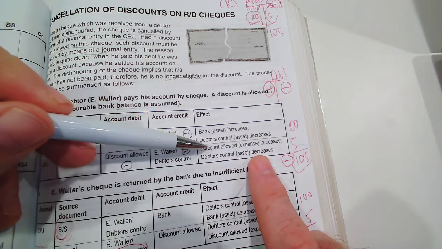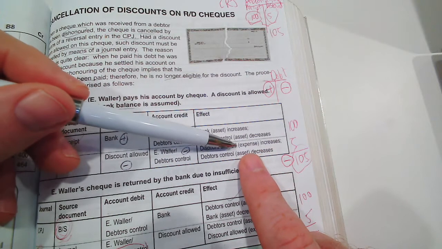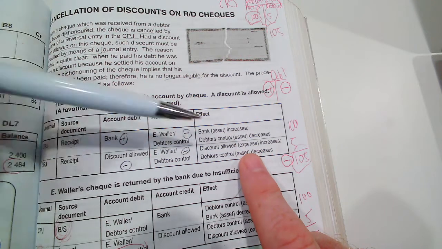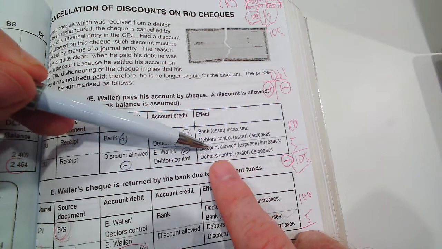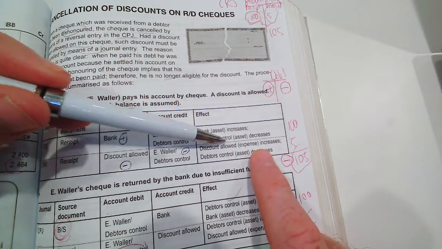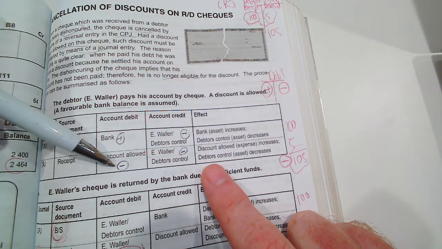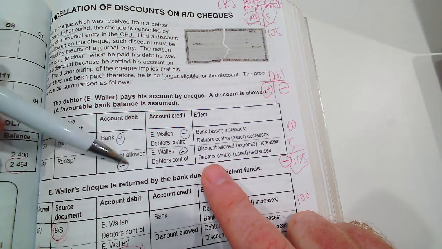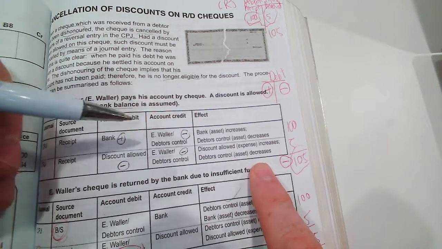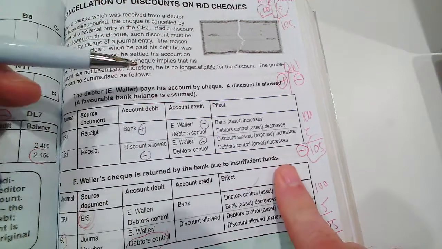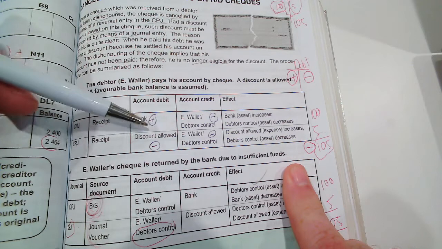So discount allowed expense increases, or we just say that the owner's equity decreases, so that's why it's a minus. Don't become confused when I say discount allowed expense increases: there are more expenses, but it decreases your owner's equity. That's why we put it on the debit side. Debtors control is an asset, and that decreases again. So that was your original transaction when you paid.